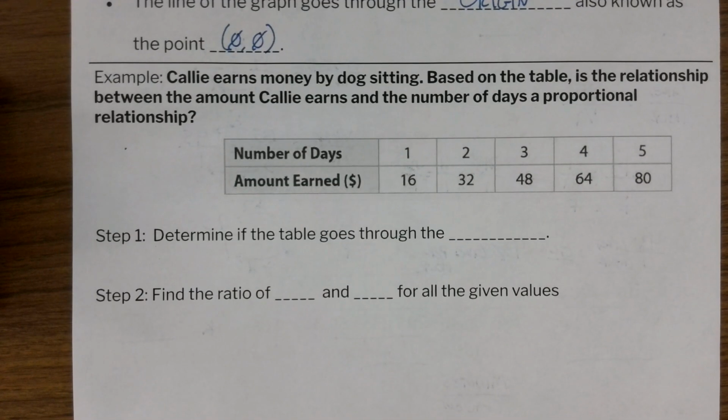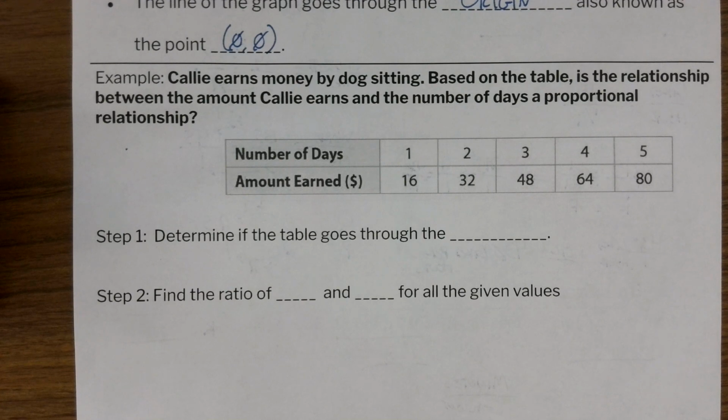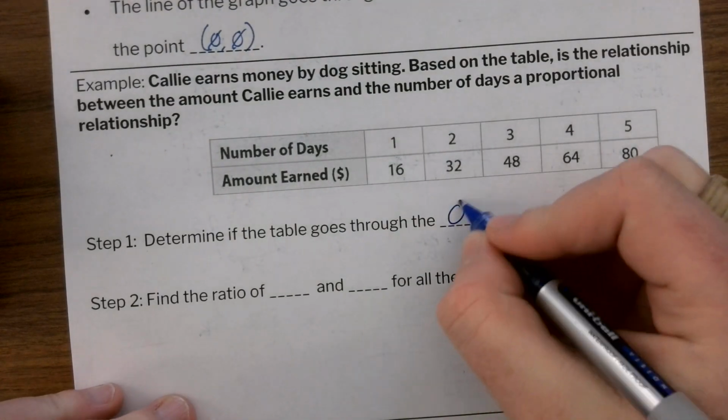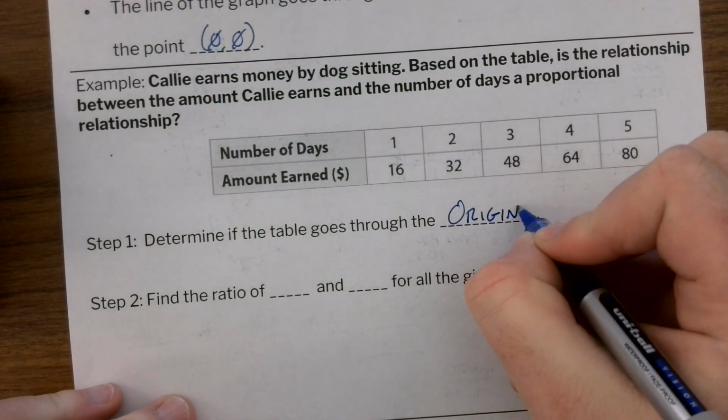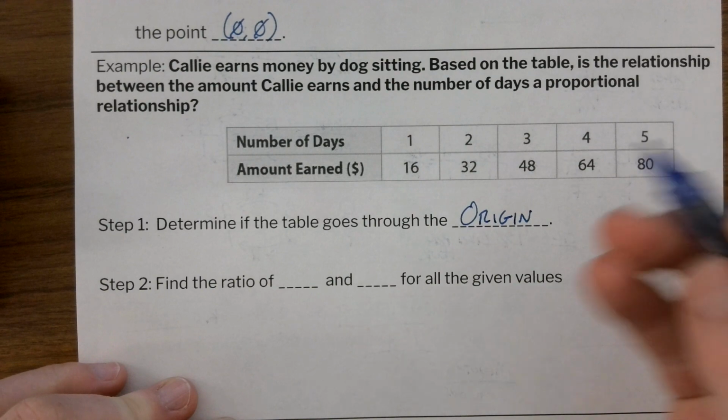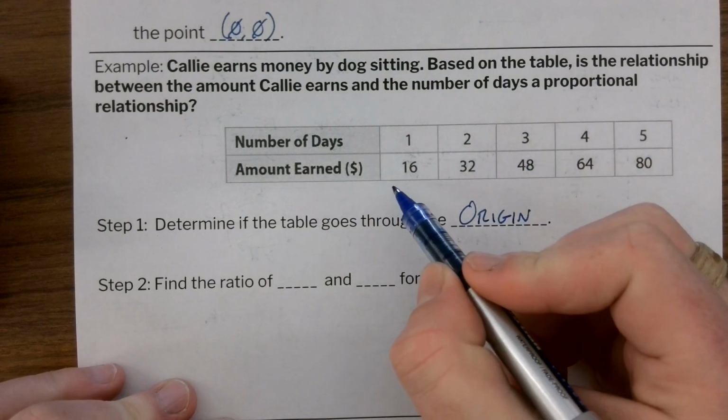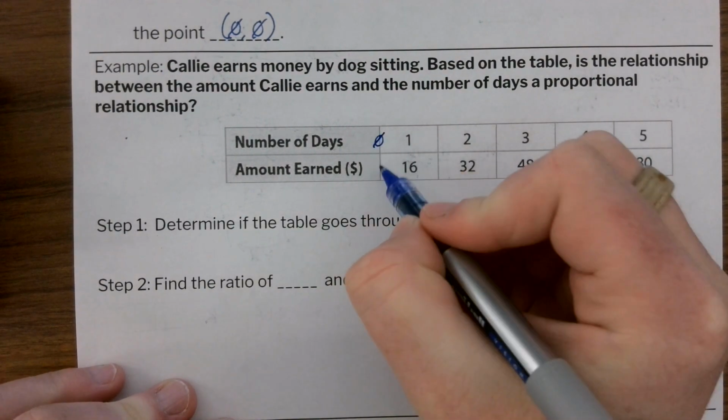All right, let's look at an example. Callie earns money by dog sitting. Based on the table, is the relationship between the amount Callie earns and the number of days a proportional relationship? Well, step one is to determine if the table goes through the origin. Does it go through 0? I'm going to start here, and I'm going to work my way backwards to the imaginary point of 0.